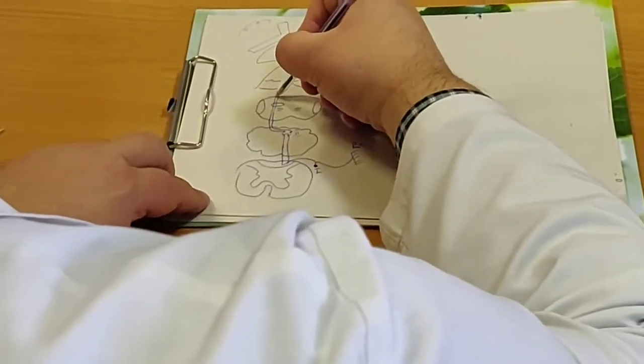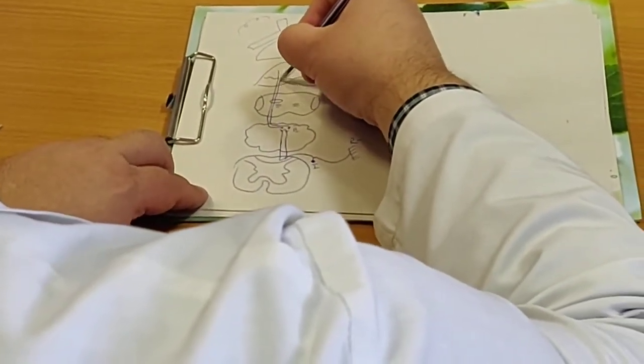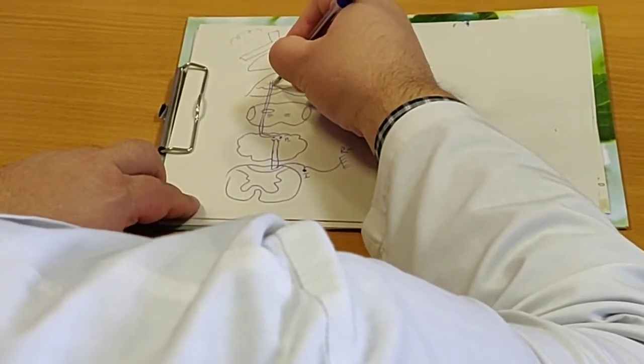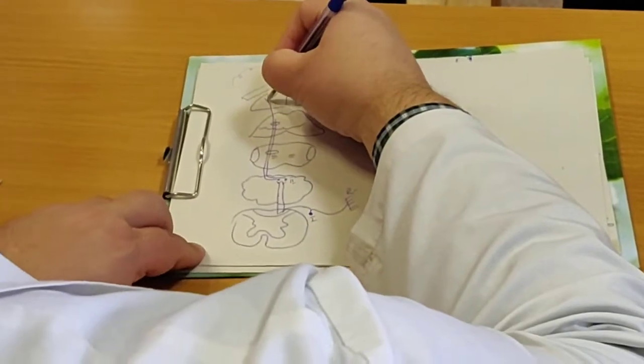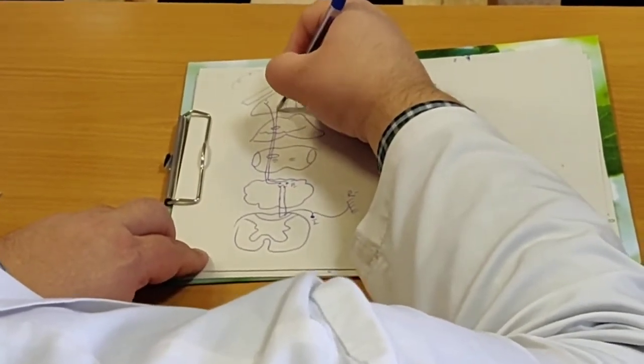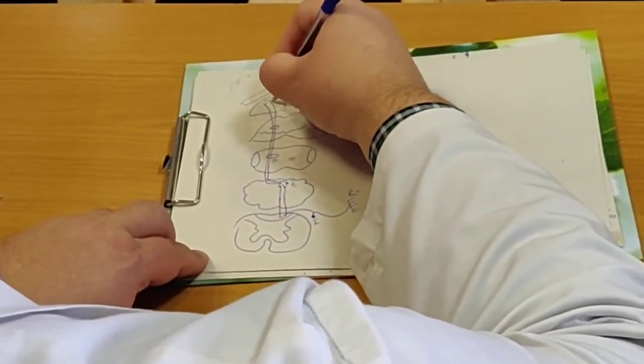Then lemniscus medialis continues into midbrain. Here it is the same lemniscus medialis. Then third neuron, that is lateral nuclei of thalamus.